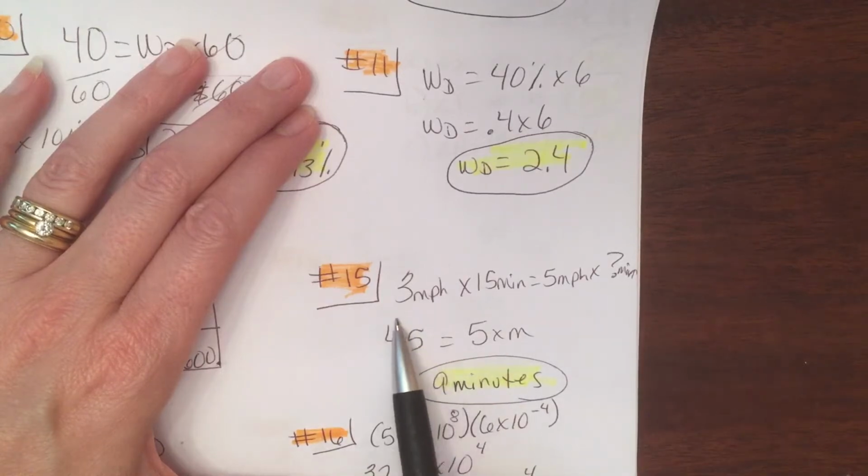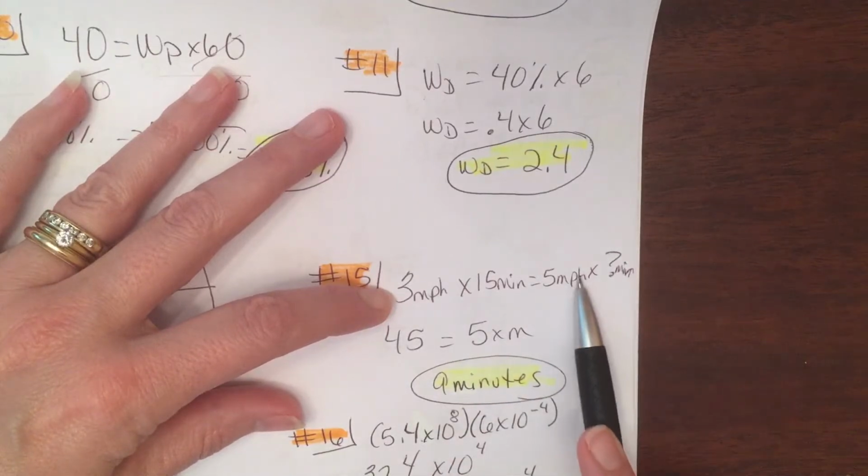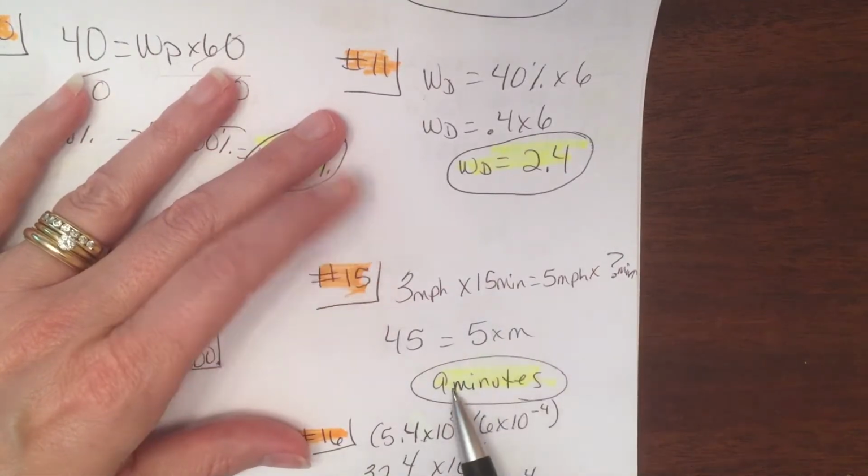So think about it as an inverse variation problem. Okay, I'm going 3 miles an hour. I'm increasing my speed, so that means the time it takes me is going to be less.